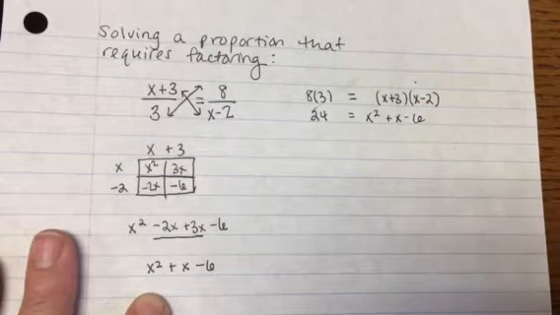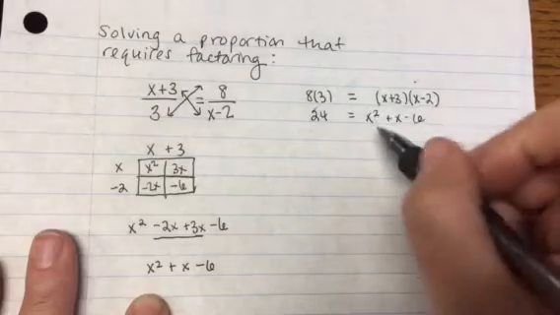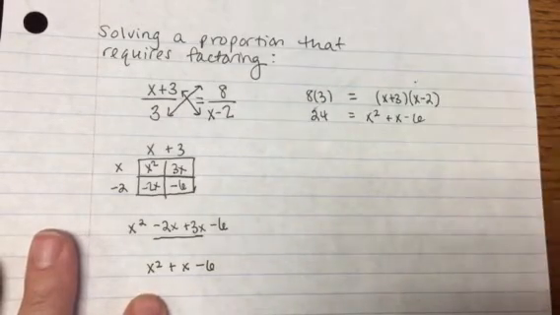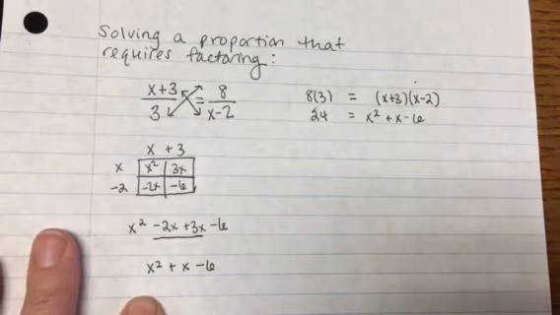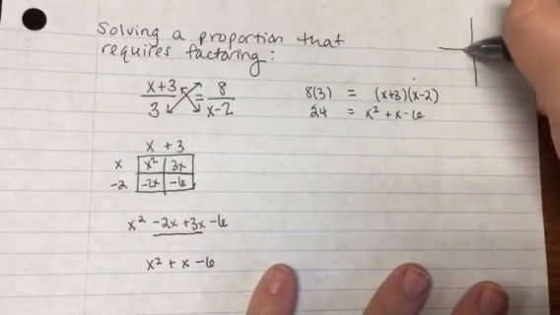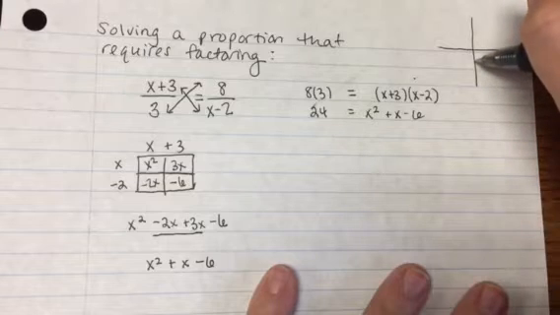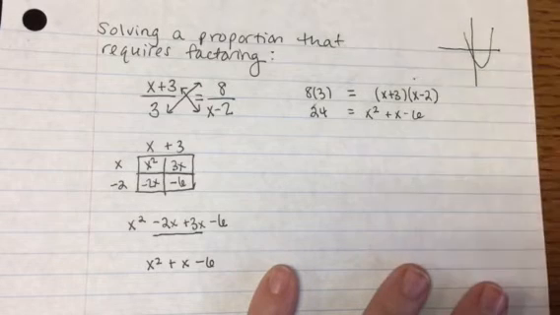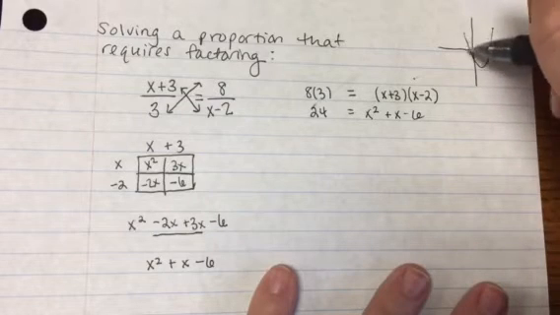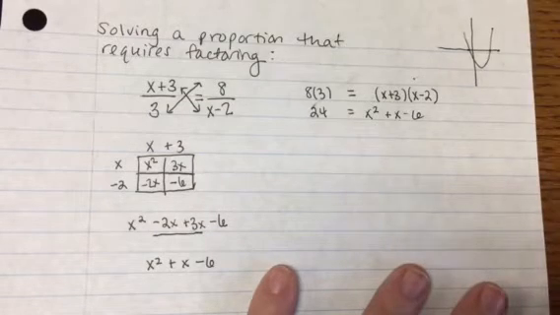All right, so now we have a quadratic trinomial, and it's set equal to 24. And if we were to factor that, we would just get what we started with. It would not help us right now to factor, but if you think about what this looks like, we know that this is going to be a parabola, and that it's going to touch the x-axis in two different places.